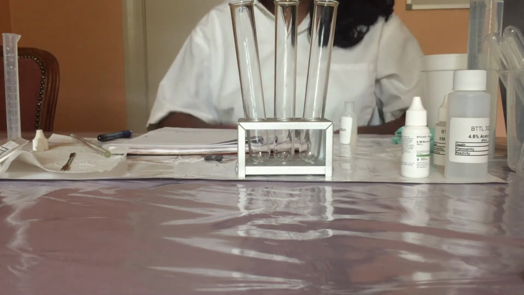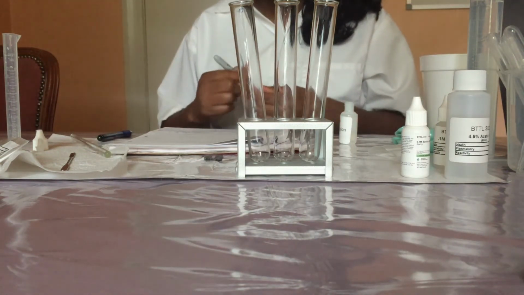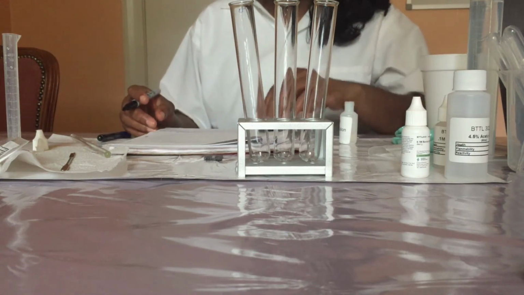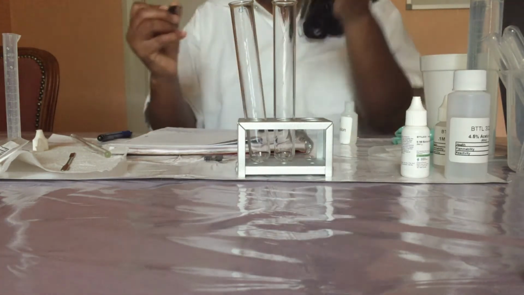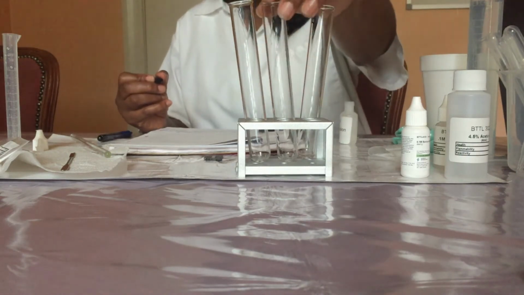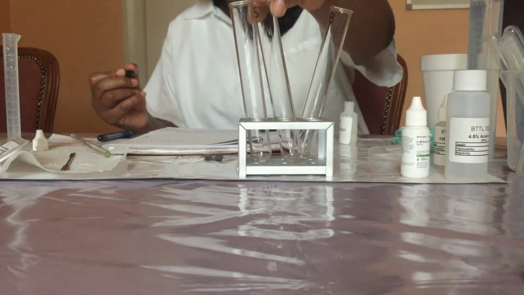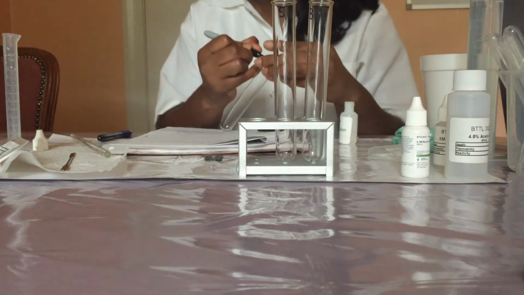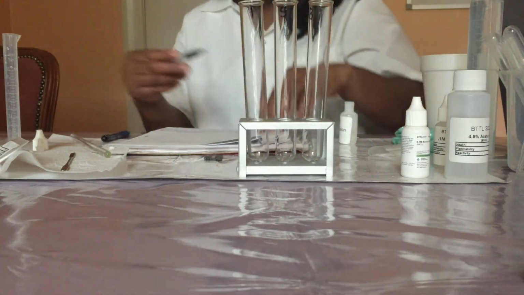So first, I'm going to use a permanent marker to label 3 test tubes. So we're going to label them B for the bicarbonate test, and S for the sulfate test, and P for the phosphate test. So all 3 test tubes have been labeled.